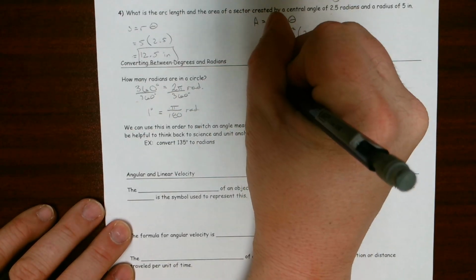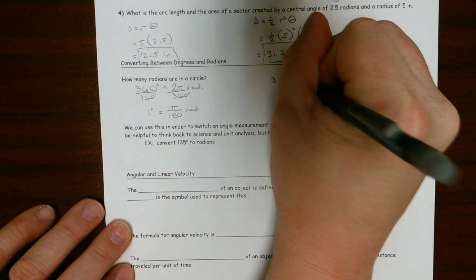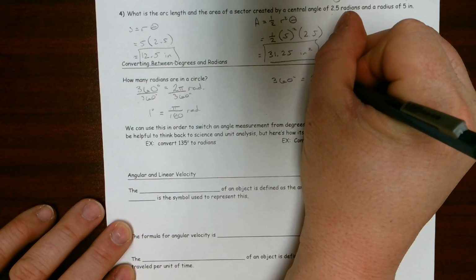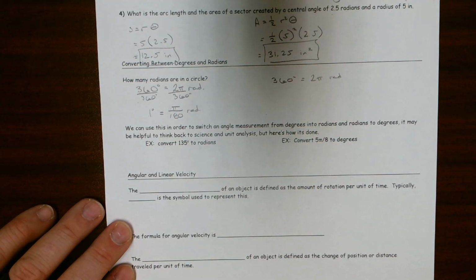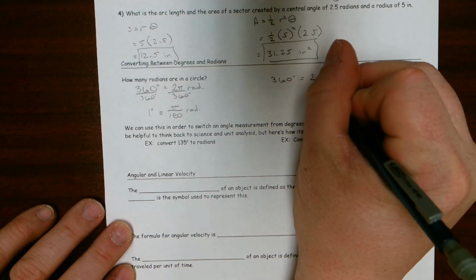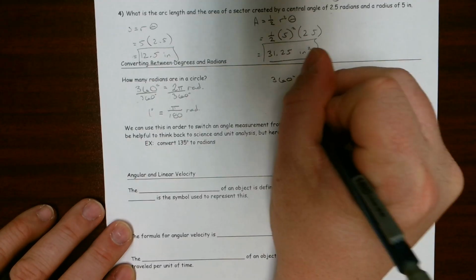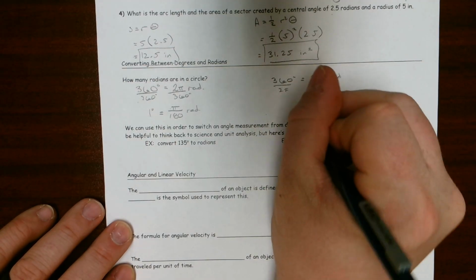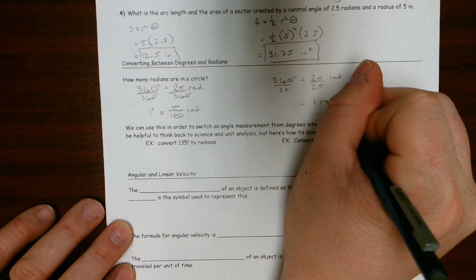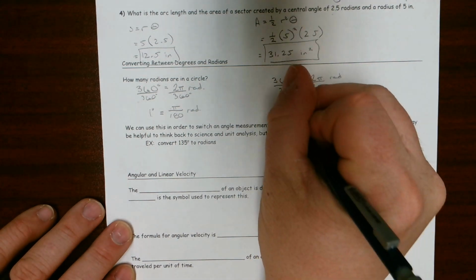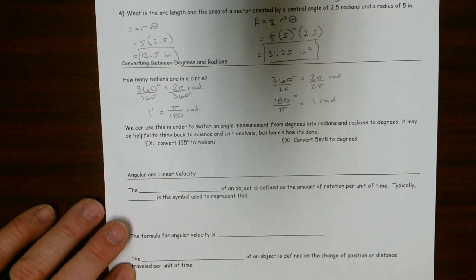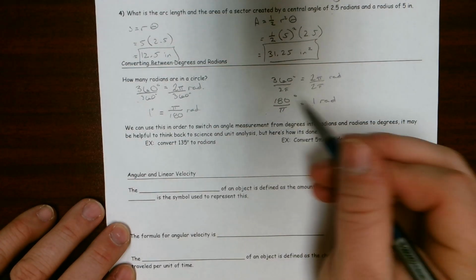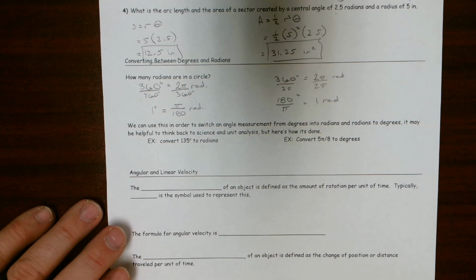So the other way around, let's rewrite: a full circle is equal to 360 degrees, or 2 pi radians. Those are the same thing. If we want to see what 1 radian is equal to, we can divide everything by 2 pi. And we get that 1 radian is equal to 180 over pi degrees. So 2 radians would be 2 times this, 3 radians would be 3 times this, and so on and so forth.